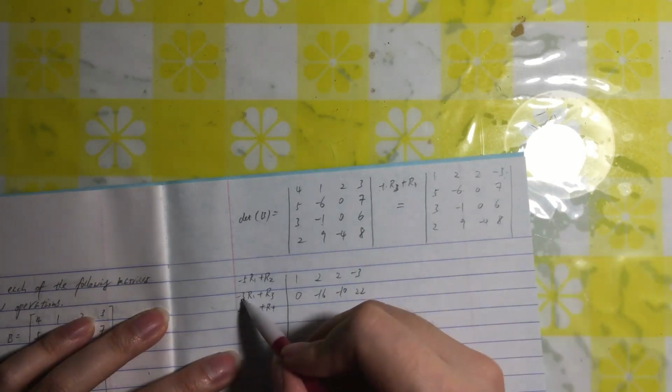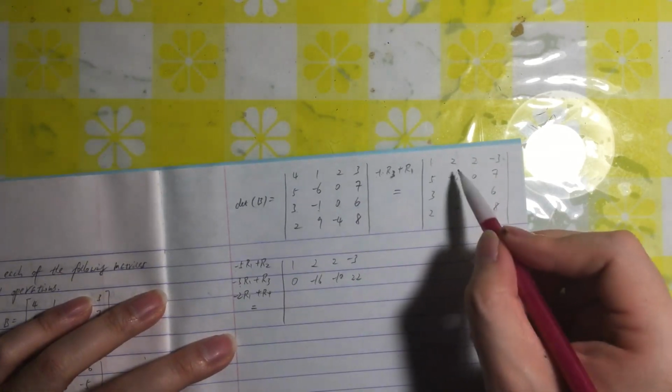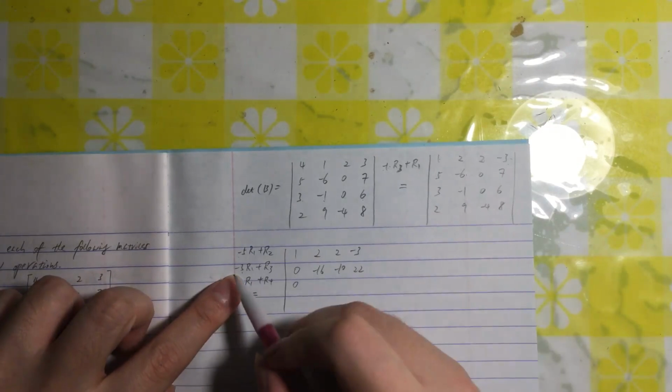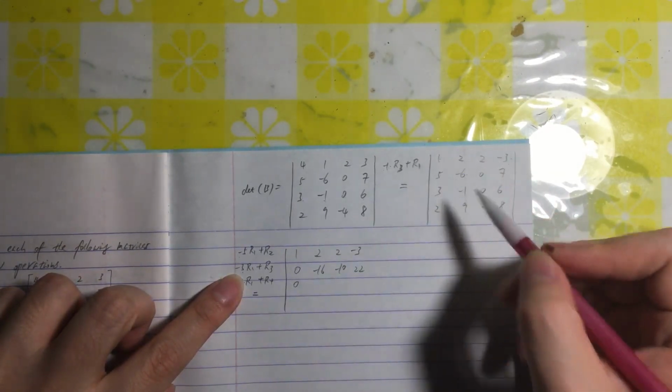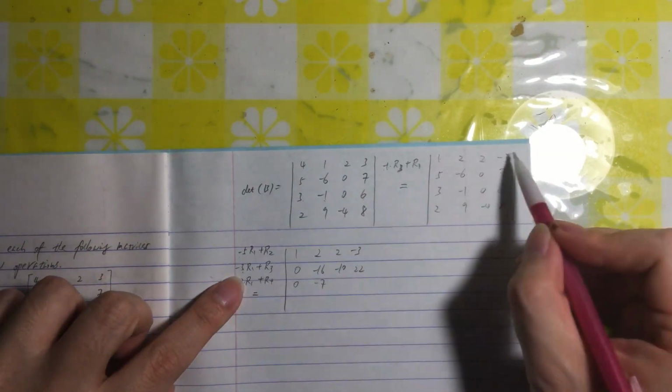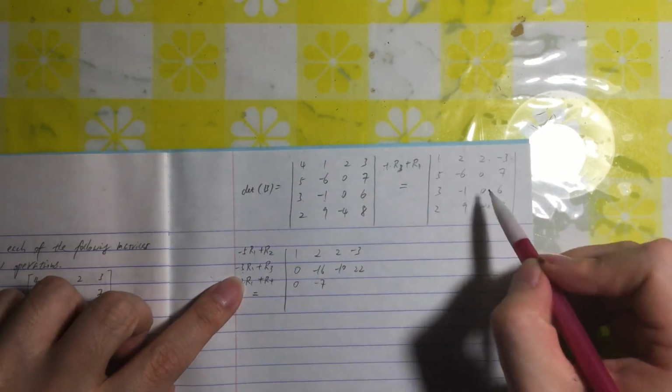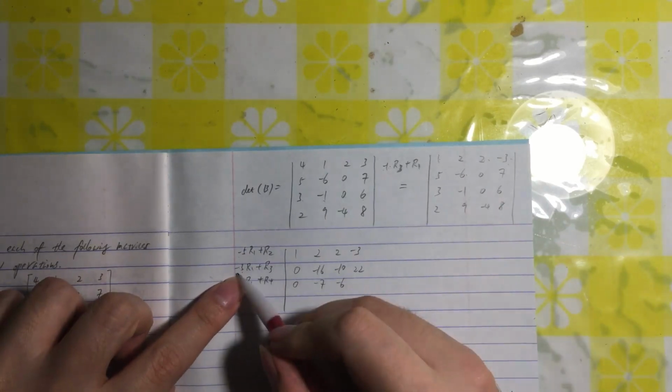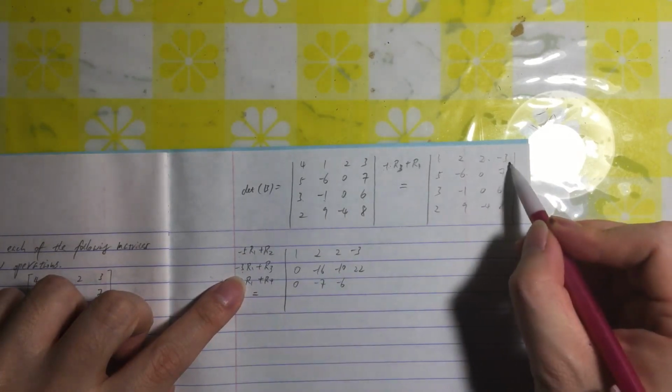Next, multiply the first row by -3, add it to the third row. I get 0 here. -3 times 2 is -6. -6 plus -1 is -7. -3 times 2 is -6. -6 plus 0 is -6. -3 times -3 is 9. 9 plus 6 is 15.